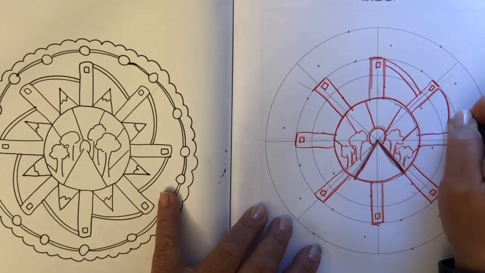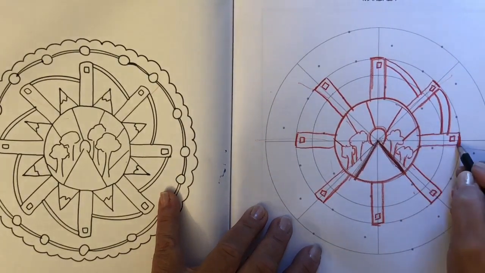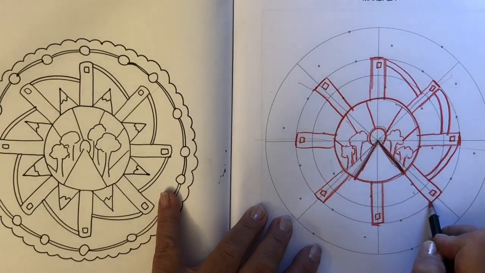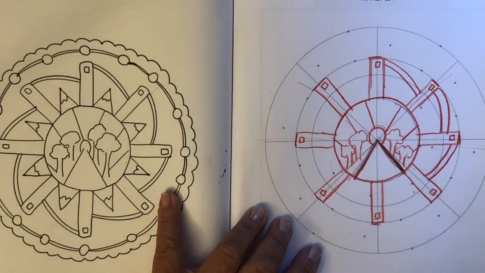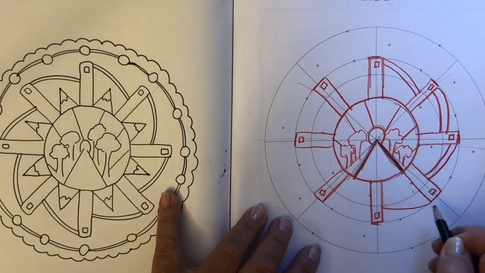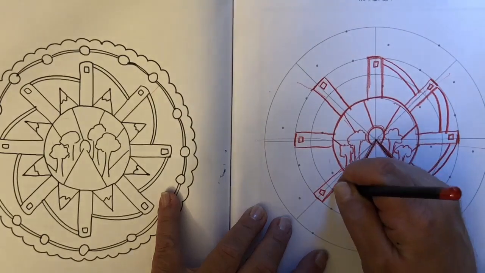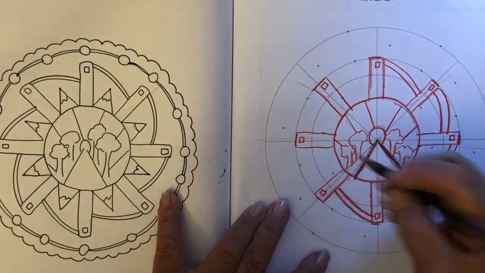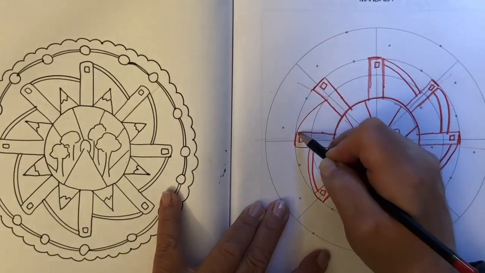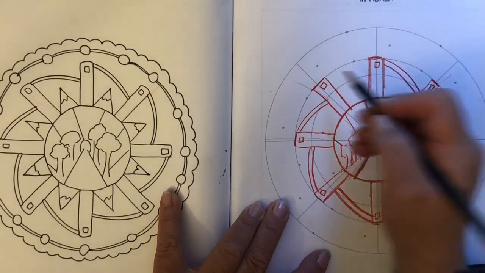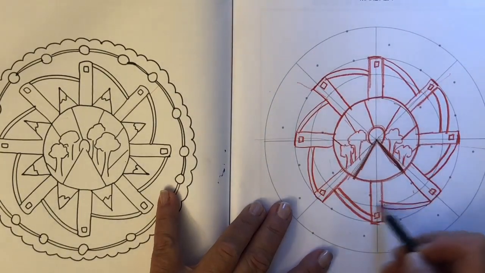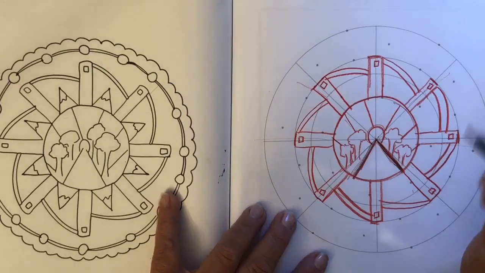Okay? So from here to here. See how that's doing that? We've got this second circle in, and then we're going to go to this one. Okay? So we're going down and down. So that creates that circle that's there.